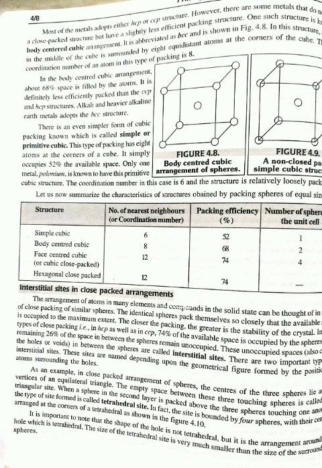The arrangement of atoms in many elements and compounds in the solid state can be thought of in terms of close packing of similar spheres. The identical spheres pack themselves so closely that the available space is occupied to the maximum extent. The closer the packing, the greater is the stability of the crystal. In both types of close packing, that is in HCP as well as in CCP, 74% of the available space is occupied by the spheres. The remaining 26% of the space in between the spheres remains unoccupied. This unoccupied space, also called the holes or voids in between the spheres, is called interstitial sites.